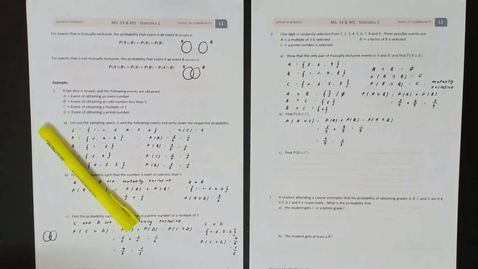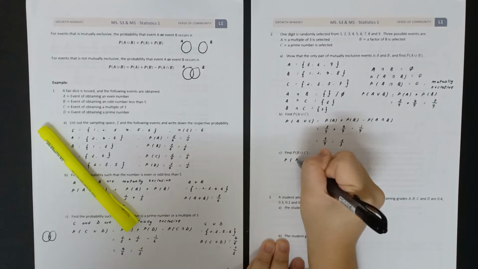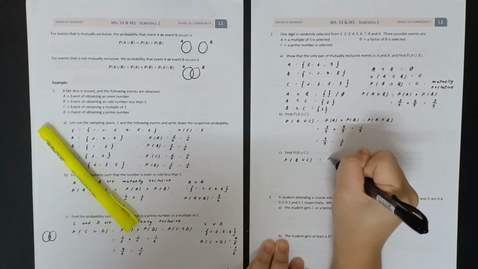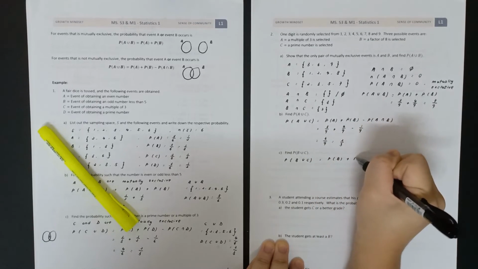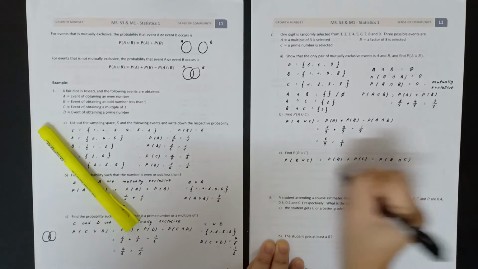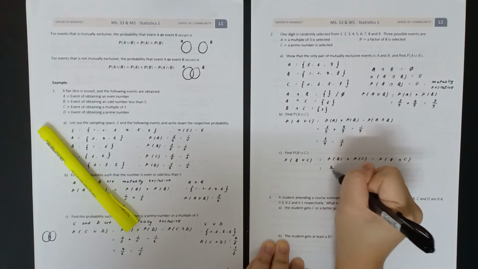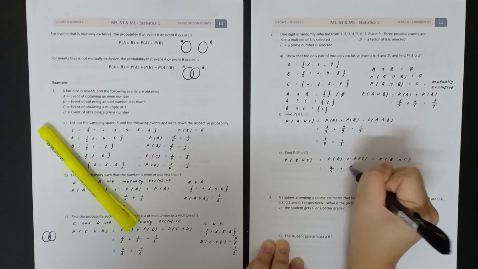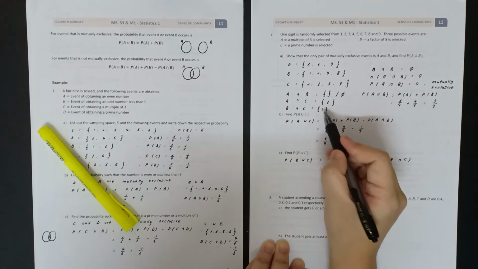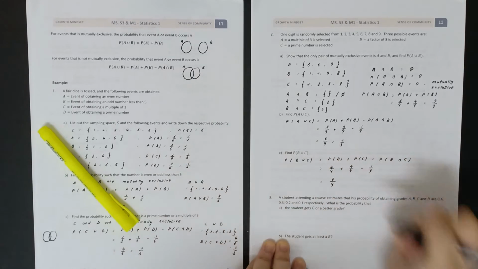Okay, so let's move on to the next one, B union C. For B union C, the same thing. Probability for B or C to happen will equal probability of B plus probability of C minus probability for B intersect with C. So B is 4/9, C is 4/9 also. Then how many in common do you have? You have 1 also, so 1/9. So when you minus, you'll get 7/9, which is your answer.